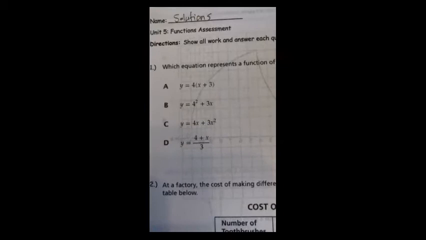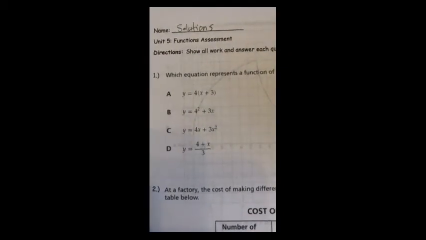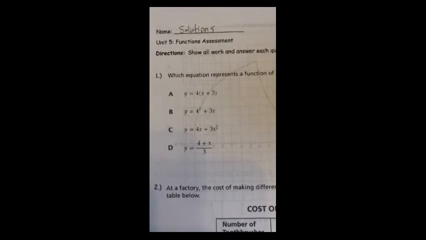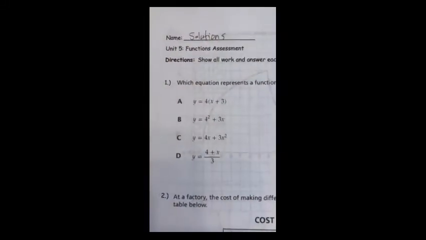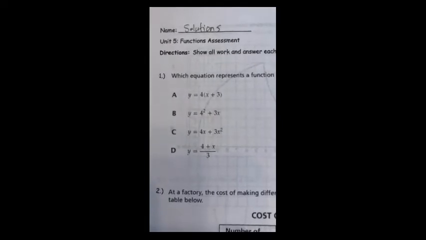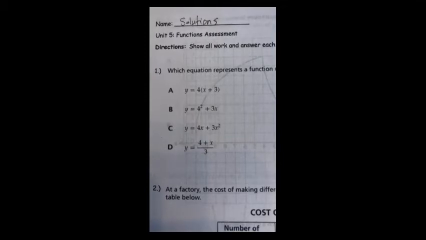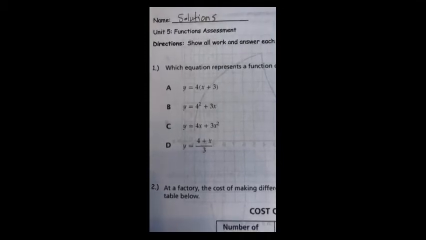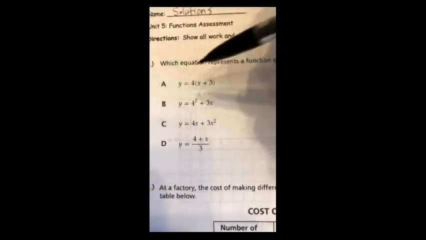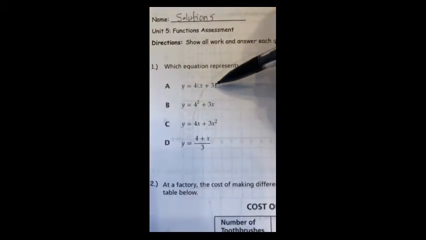Okay, so here we go. Here's problem 1. And the question is, which equation represents a function of x that is not linear? Now remember, linear means line. So it's a straight line. So we're looking for an equation here that is not a straight line. Okay, and if I look at the very first one, y equals 4 times x plus 3.